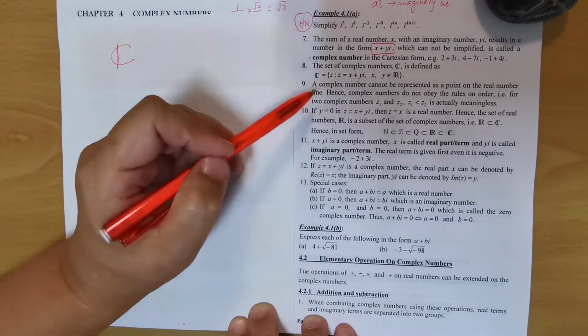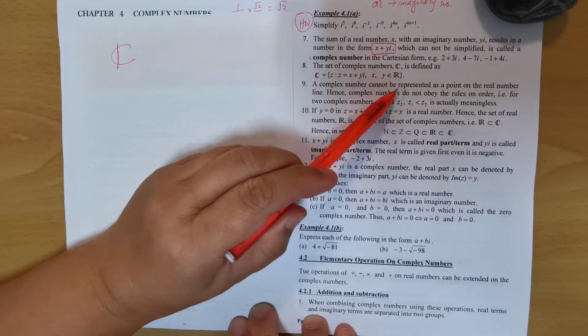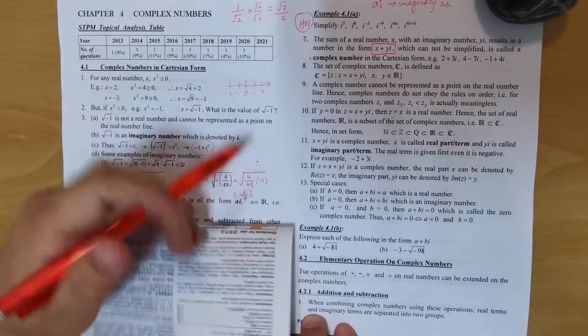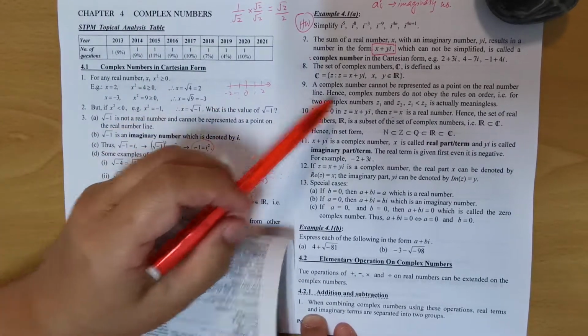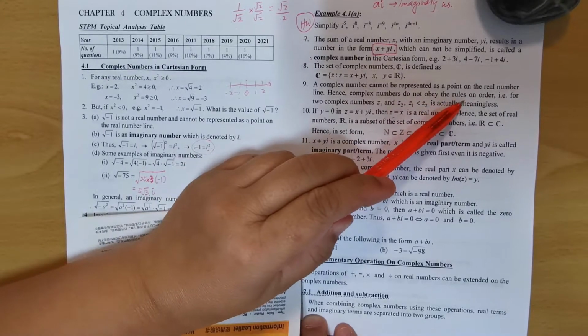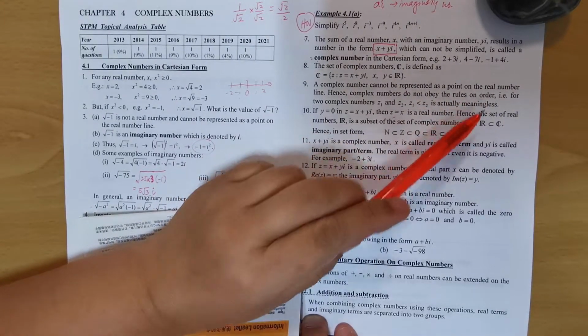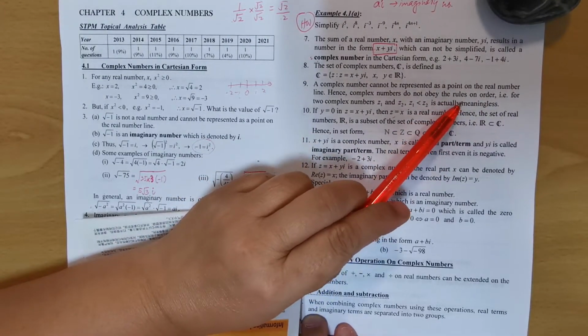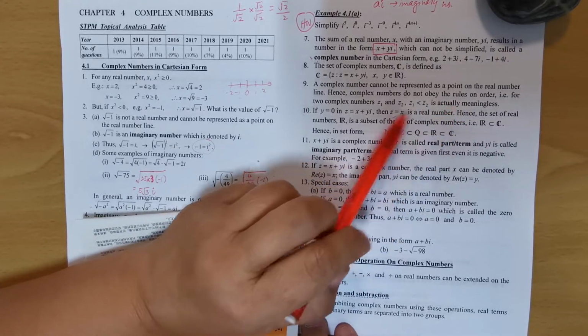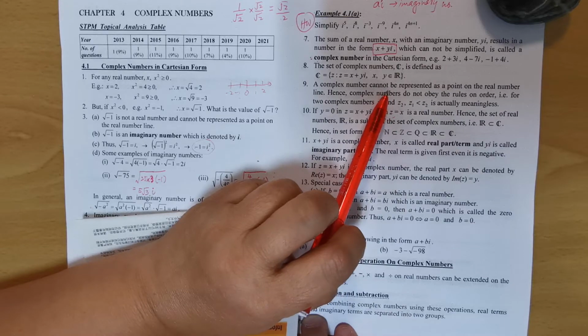Alright, so a complex number cannot be represented as a point on the real number line. Remember just now I said the real number line? Okay, so hence complex numbers do not obey the rules on order. Means that some rules that are obeyed by real numbers are not obeyed by complex numbers.